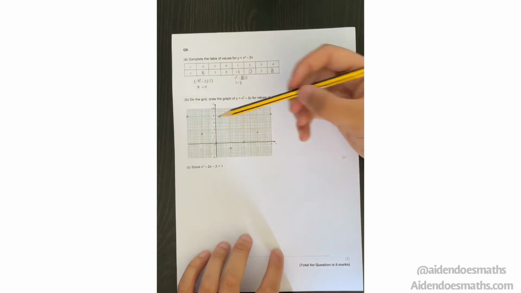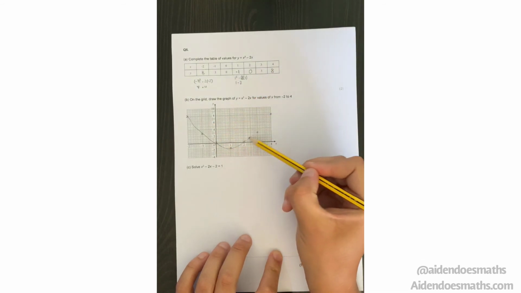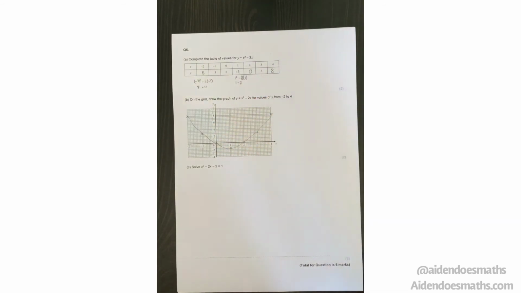Remember this is just a freehand curve. Doesn't have to be perfect. Something like that would be fine. There's part B done.